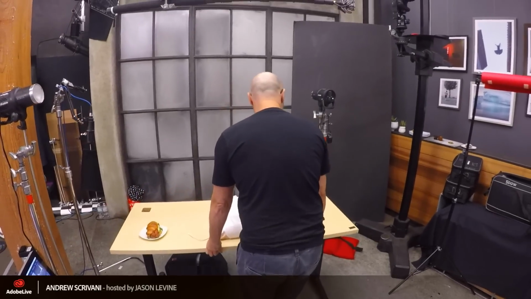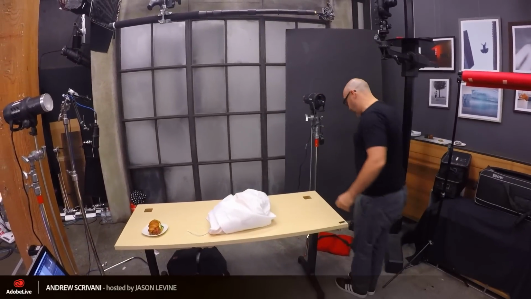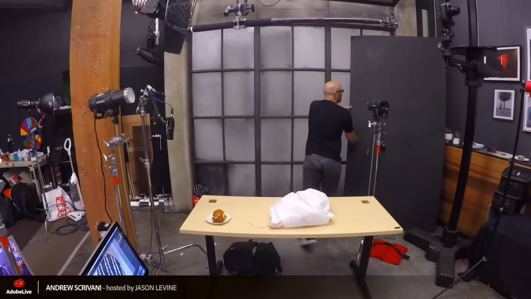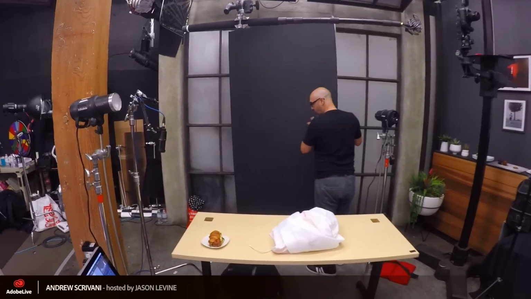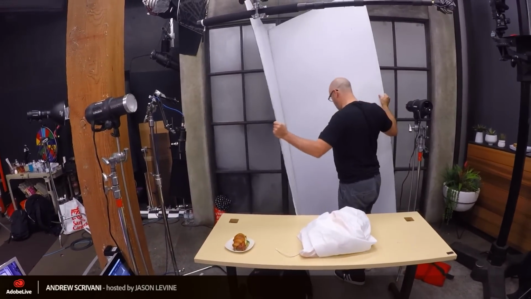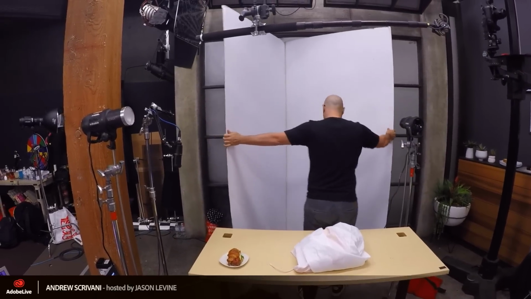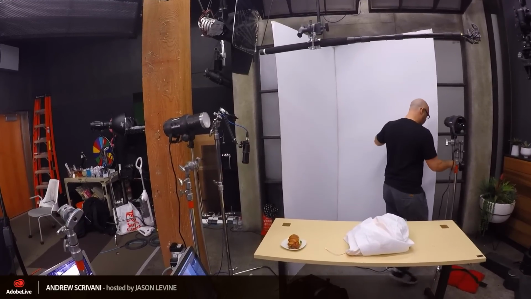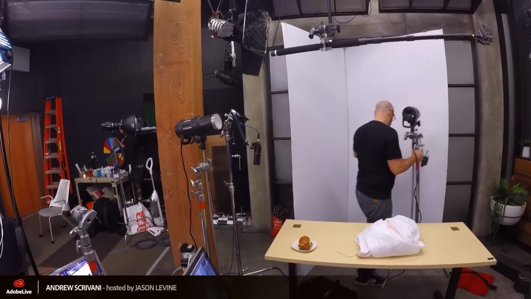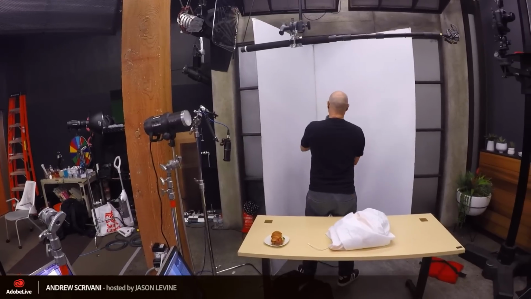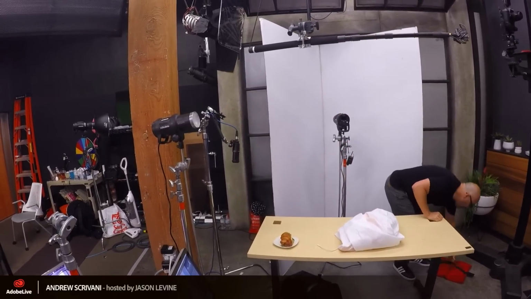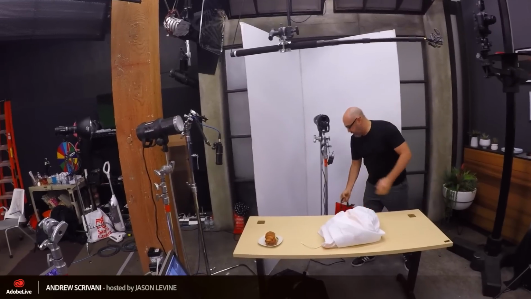So the first thing I'm going to do is pull this away because I need to put my V-flat over here. So I got this big 8-foot V-flat. I'm going to open it up and create this. Sort of like the Irving Penn kind of room that he shot people in. Then I take this strobe head and I aim it right into the V-flat and sandbag. Okay, this is step 1.